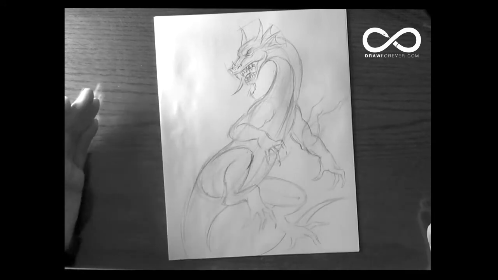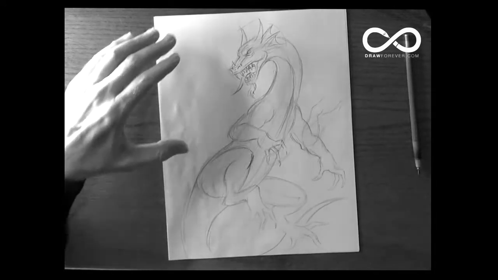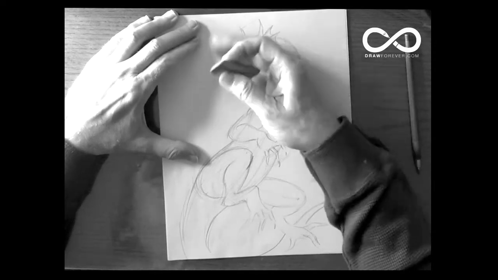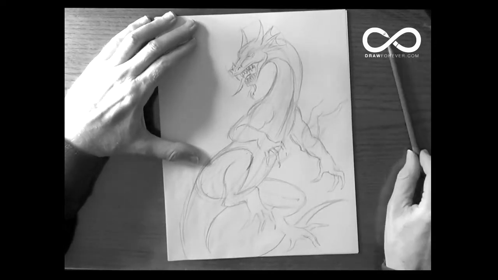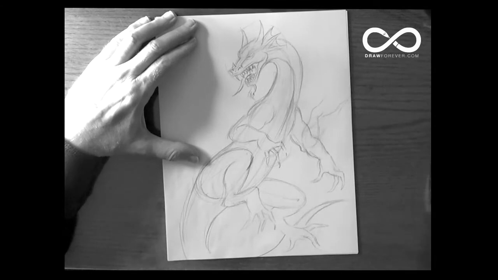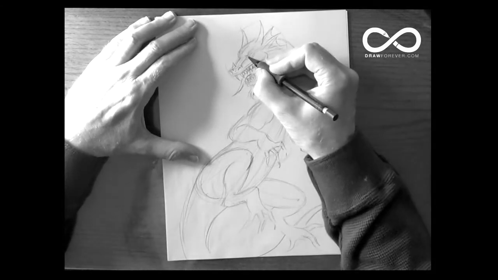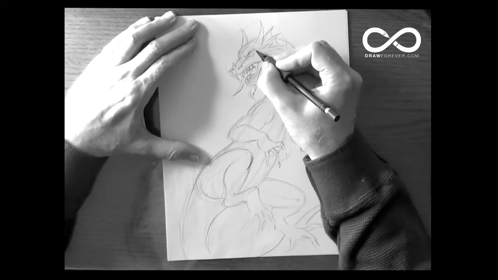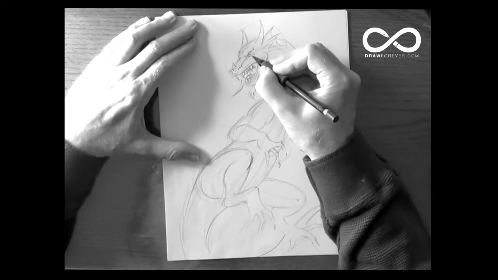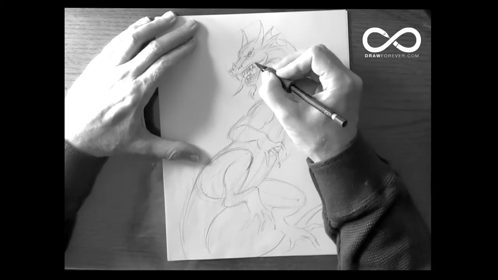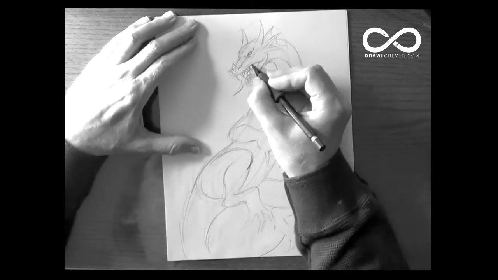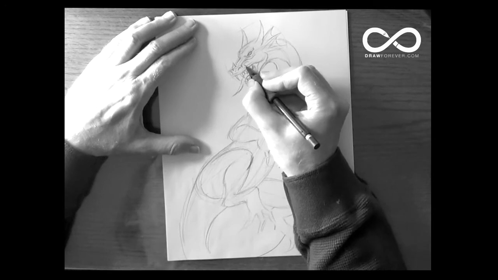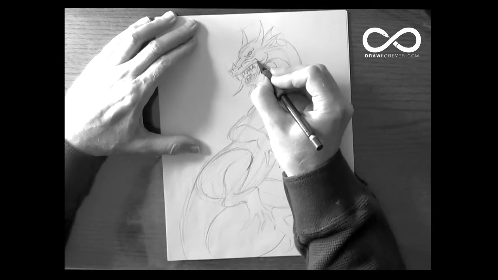Okay, so now we got the basic pose, so we can go back and customize the lizard a little bit. I wanted to drop his eye down lower. No particular reason, I just wanted to. I thought it would look better, that was the reason. Okay, so let's get those snarl lines. Now again, this is like all animals, and this reads as snarling.